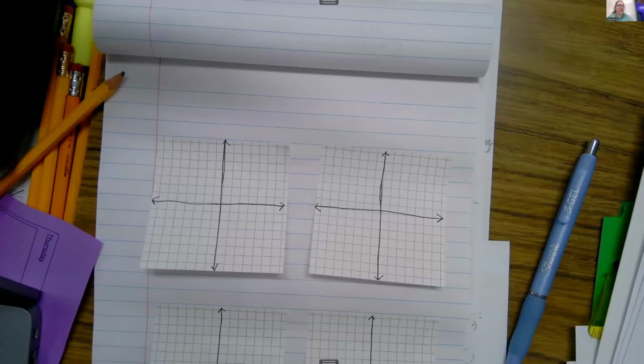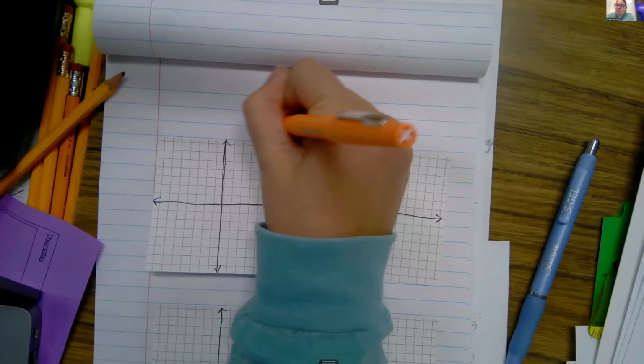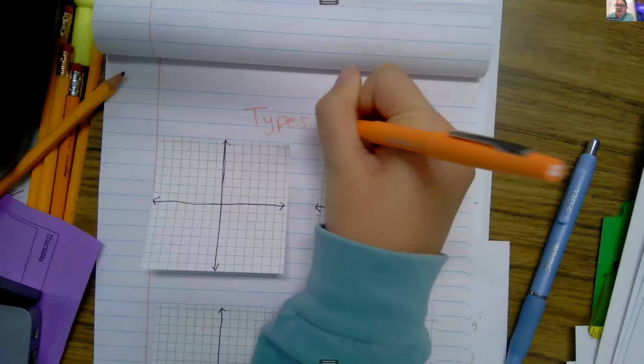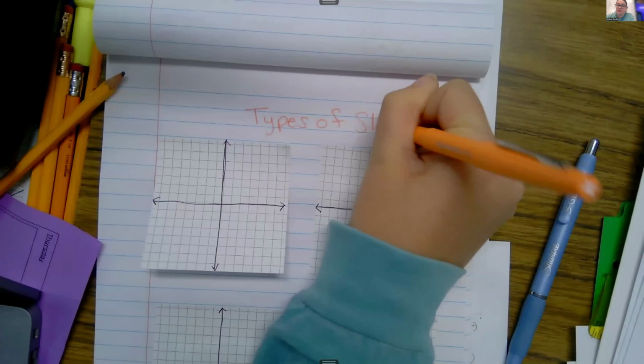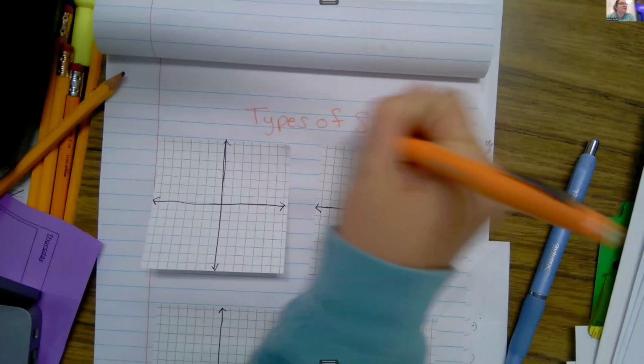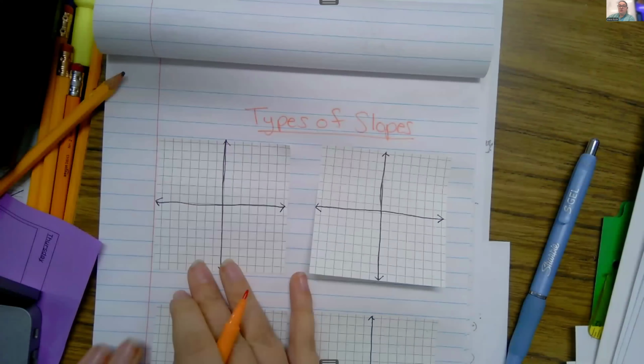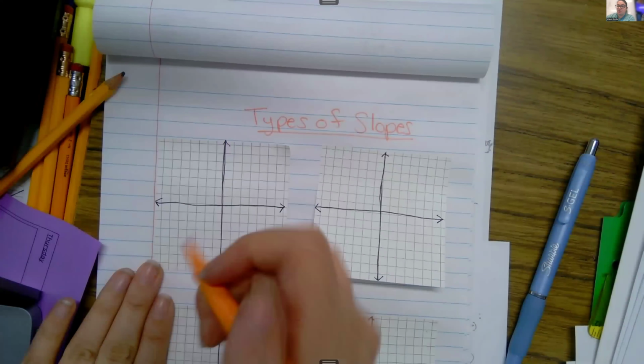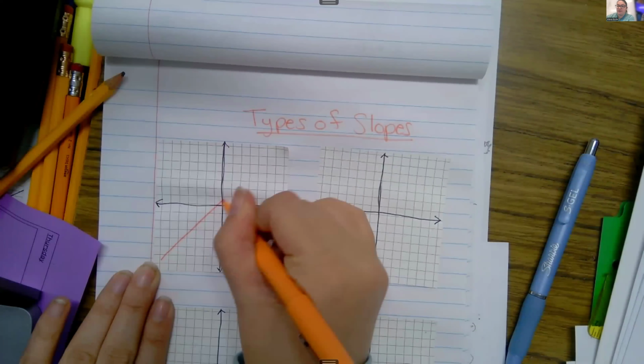Hey guys. Okay, so we are going to be talking about the different types of slope today. We know that there's positive and negative slopes, but there's also different types of slopes as well that are not just positive and negative. So we know a positive slope is going up from left to right.